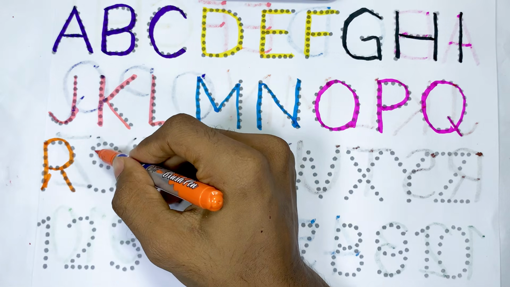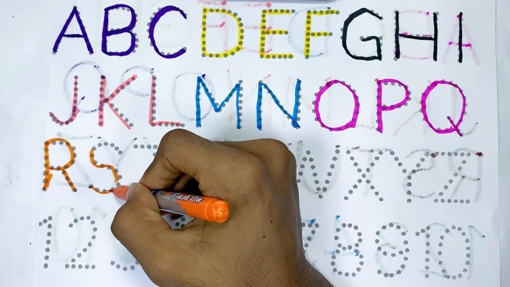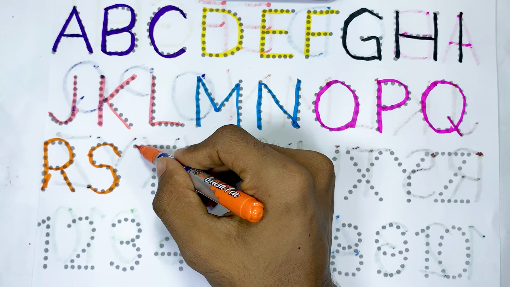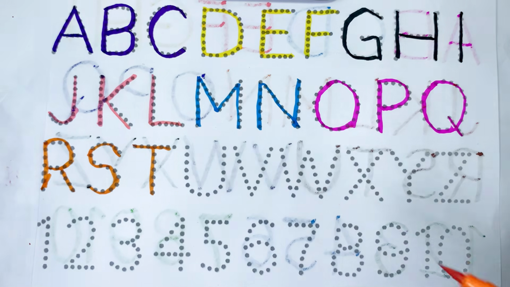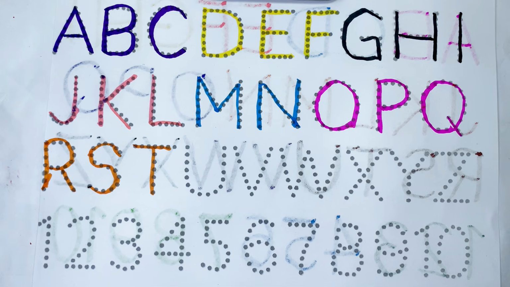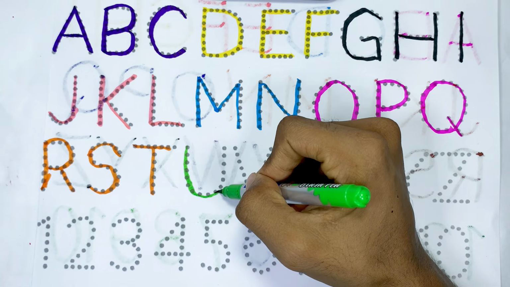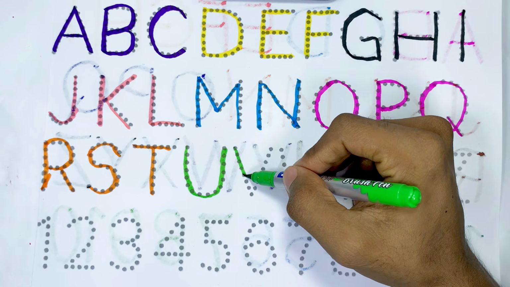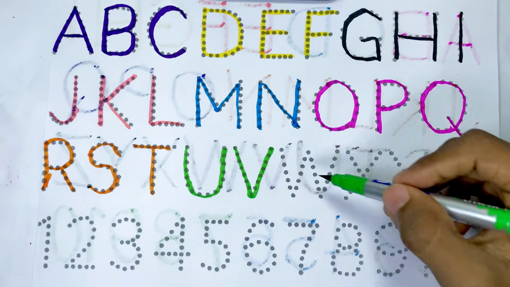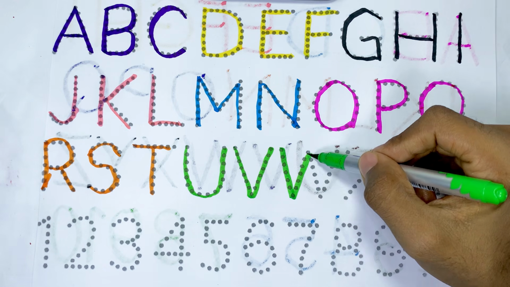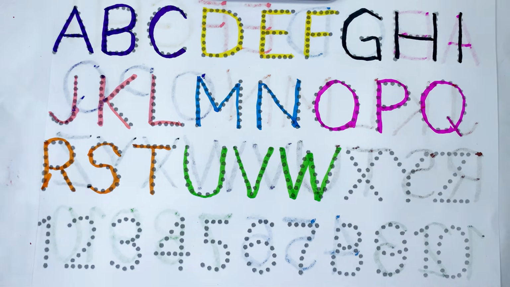R for rose. S for sun. T for teacher. Kids, now you draw U. U for umbrella. V for van. W for whale. Kids, now you draw X.